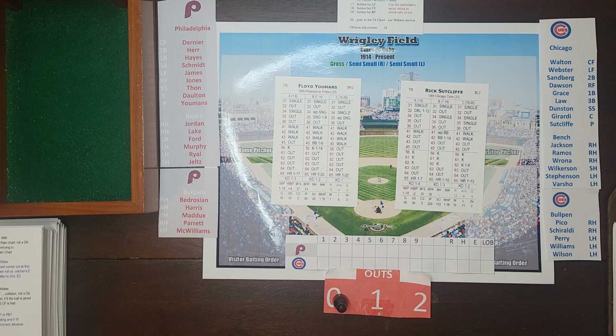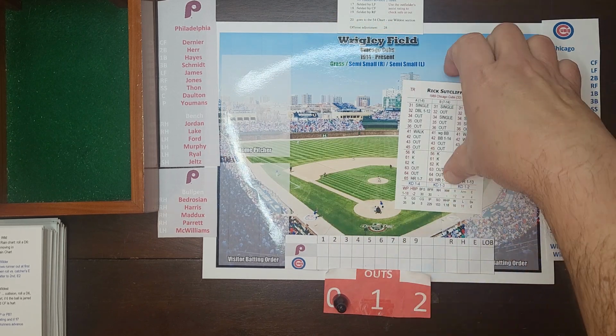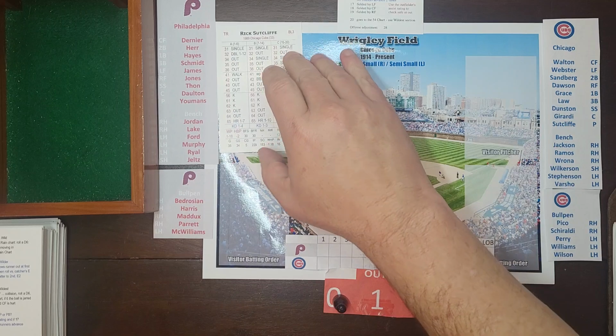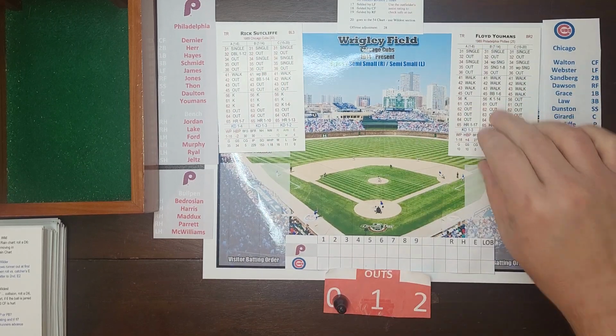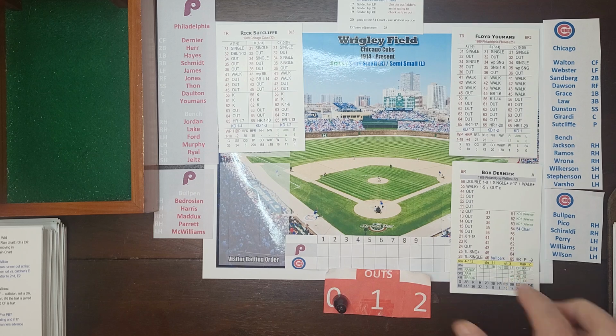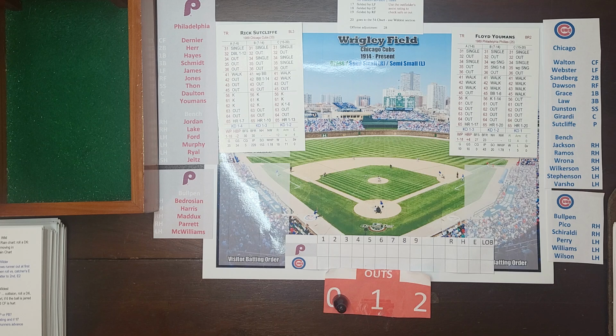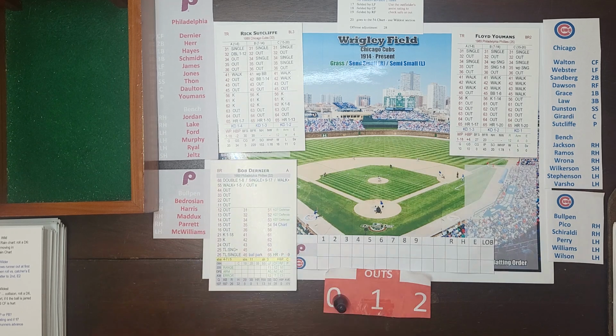Starting pitchers for today's game: Rick Sutcliffe for the Cubs and Floyd Yeomans for the Phillies. And we'll get our starting lineups, all our batter cards. Whoops, wrong order here. We need Bob Dernier to face Rick Sutcliffe, not Floyd Yeomans.